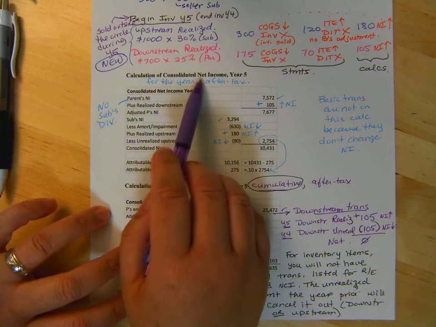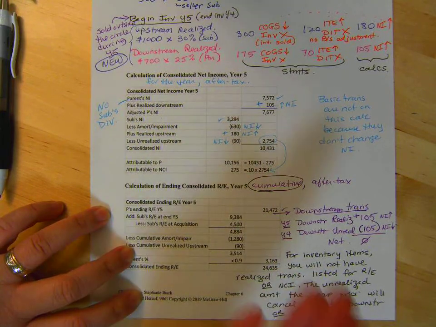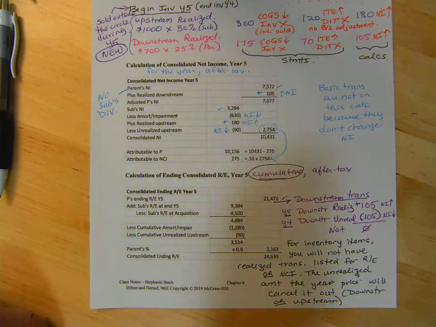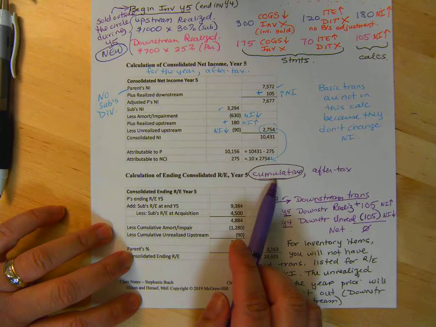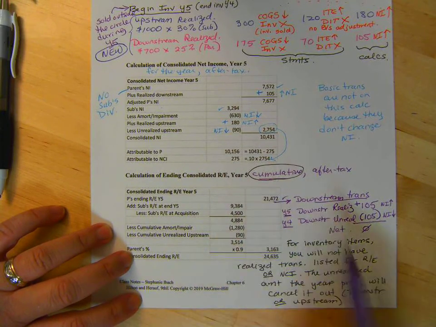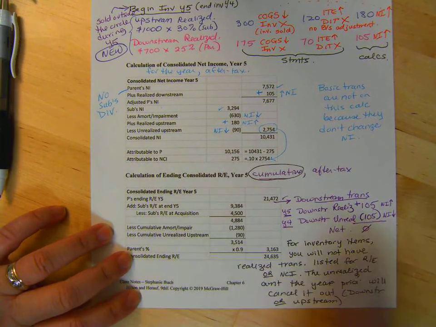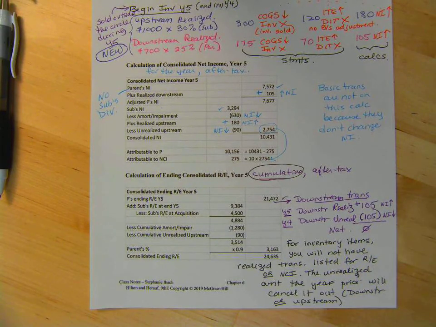Well, net income is just the slice of this year, just year. So we're not looking back at year 4. Because income statements are year by year, right? Balance sheets are cumulative. Therefore, NCI and retained earnings look cumulatively all the way back. So this and this would cancel each other out. The realized would be canceled by the realized from the year before. Okay?